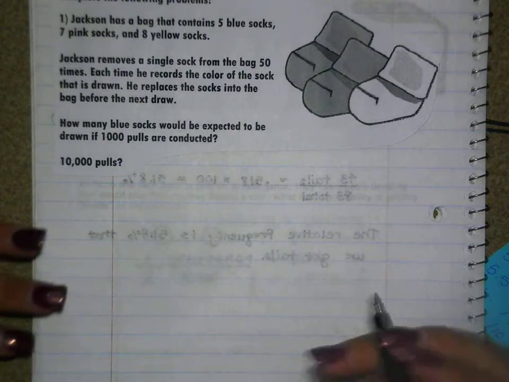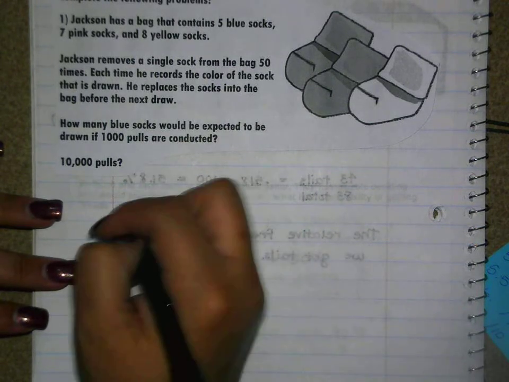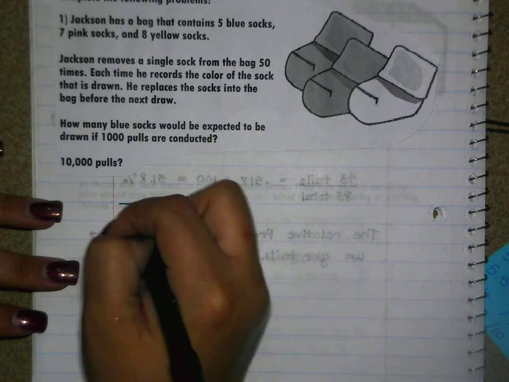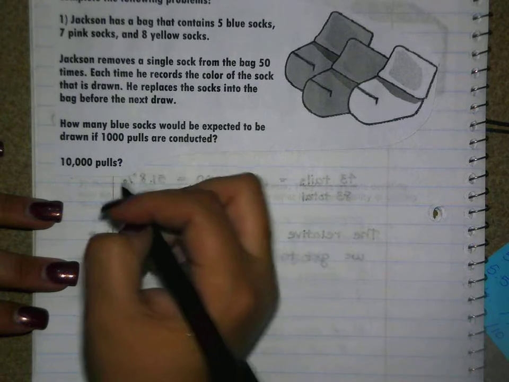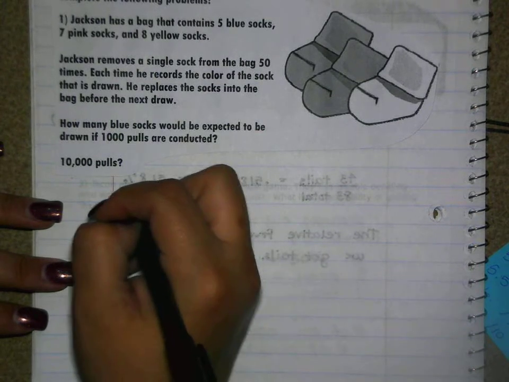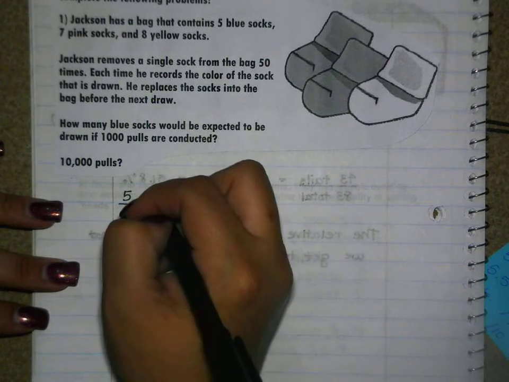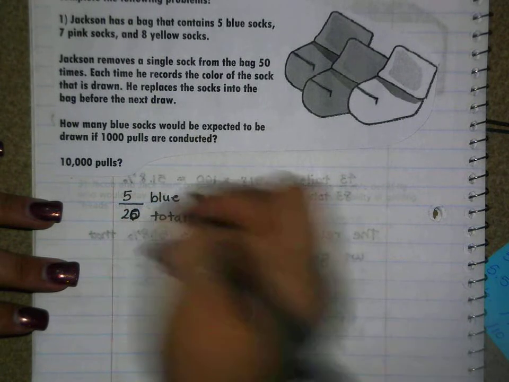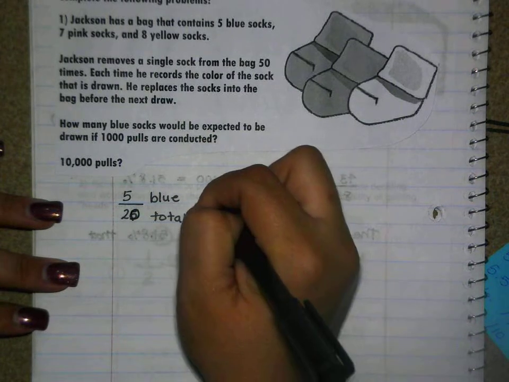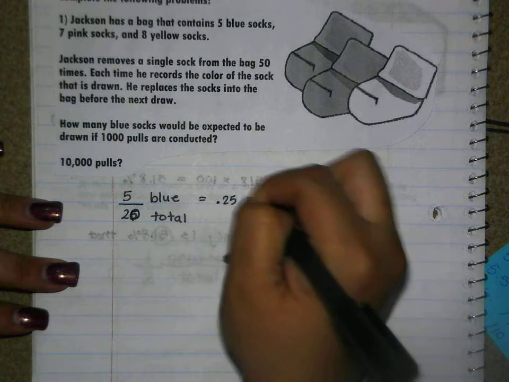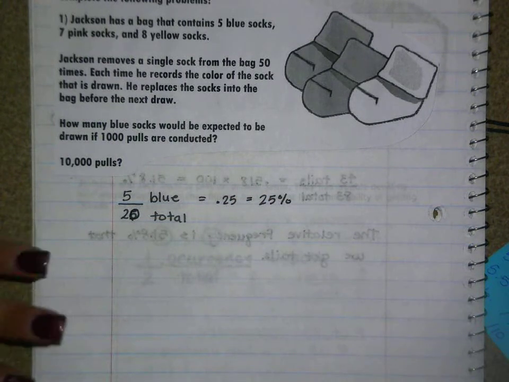So first we're going to figure out the probability of getting just a blue sock, right? So there are 25 socks, so that's going to be the total of 25. And of those 25, there are 5 blue socks, right? Oops, sorry, there's 20 socks. I miscounted there. And there are 5 blue socks. And that gives us the chance of 5 divided by 20, which is 0.25, or 25% chance of pulling out a blue sock, right?